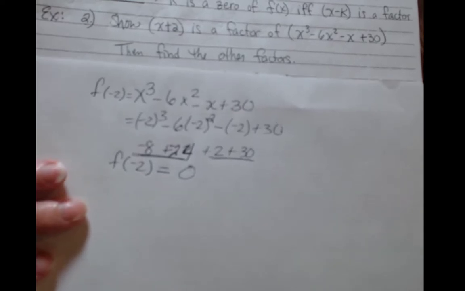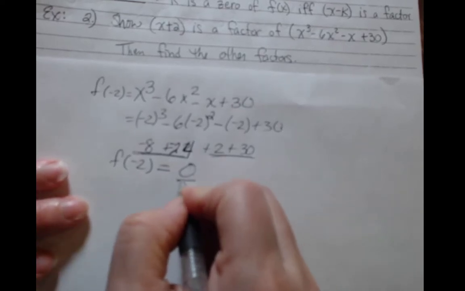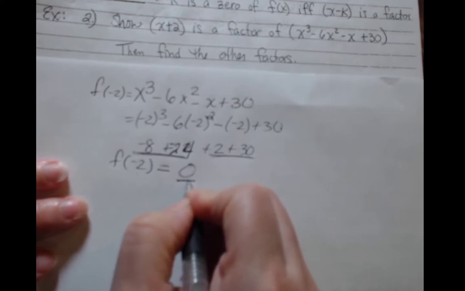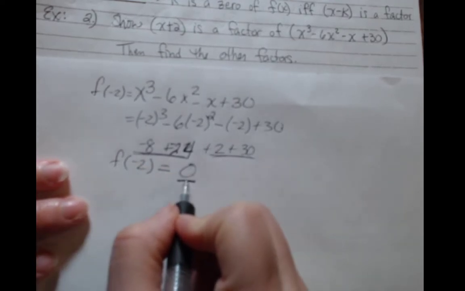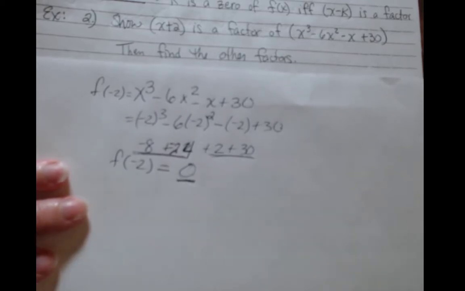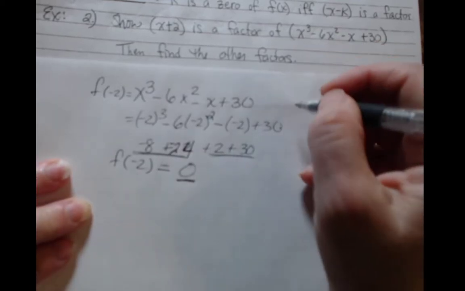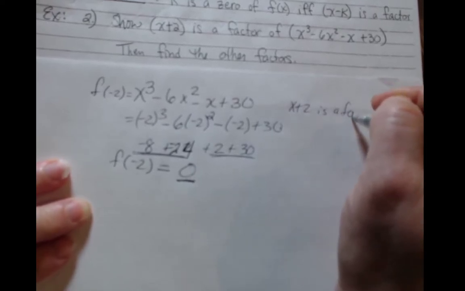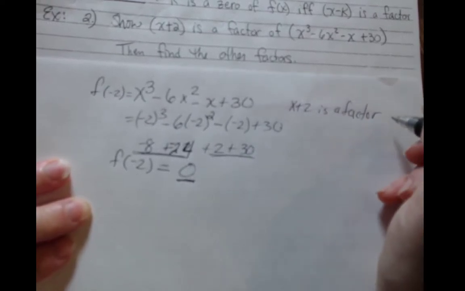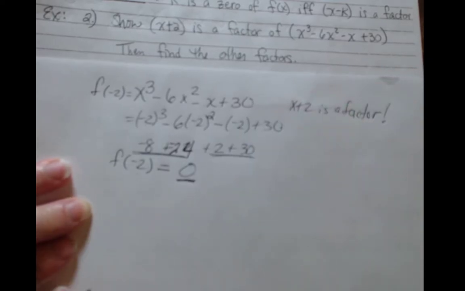Alright, so we did that. We showed that it's a factor because f of negative 2 is 0, and the remainder theorem said if f of negative 2 is 0, then the remainder is 0. That's what the remainder theorem said. So we showed that x plus 2 is a factor using the remainder theorem.